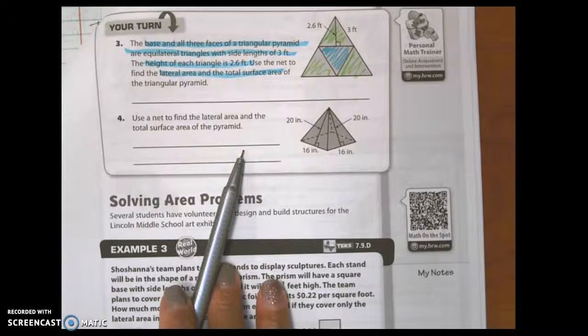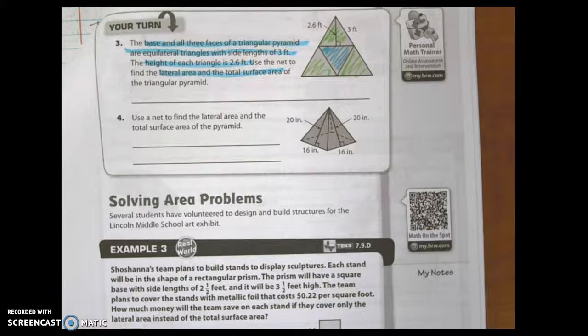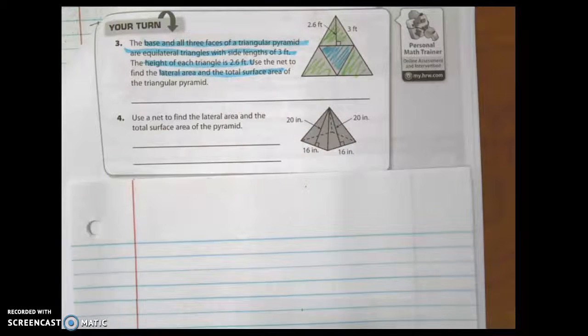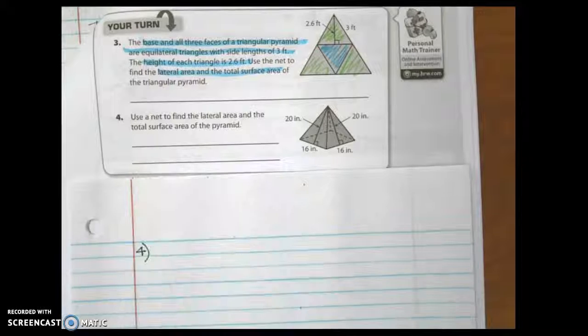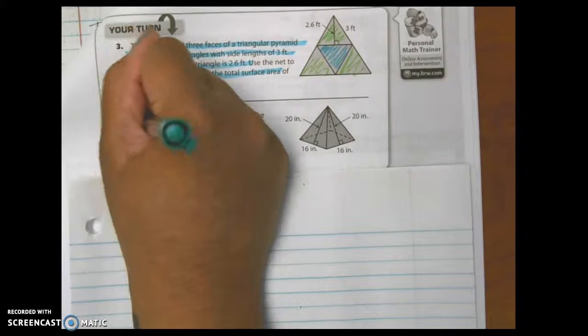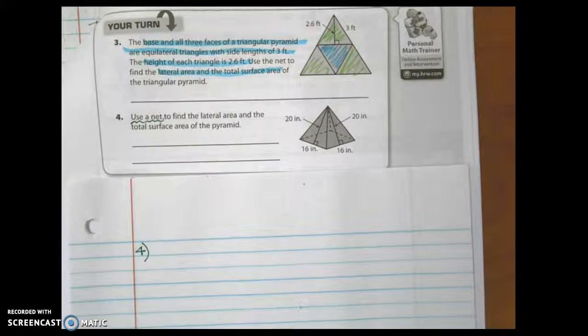Moving on to question number 4. It says use a net to find the lateral area and the total surface area of the pyramid. So, still in my notes where I'm showing my work. To find the lateral area and the total surface area of a pyramid, what does it tell me to use? A net. Did they give me a net? So what do I have to do? Find it where? How do I find something that's not even on here? Make it. Draw it.